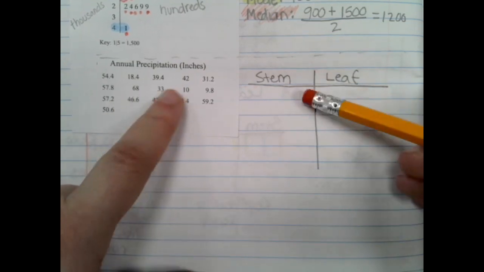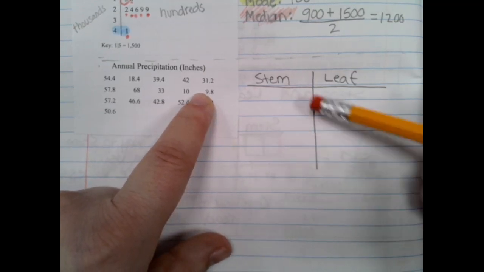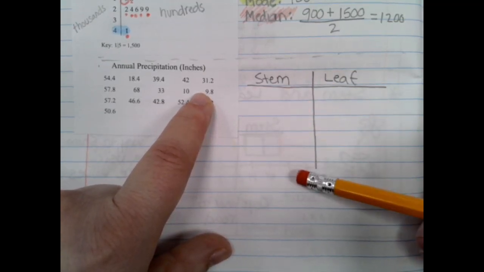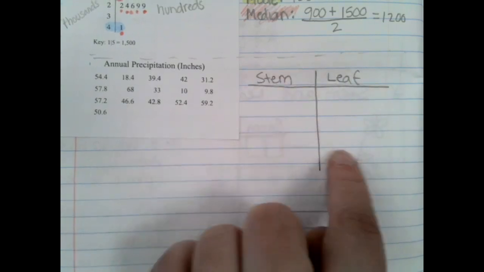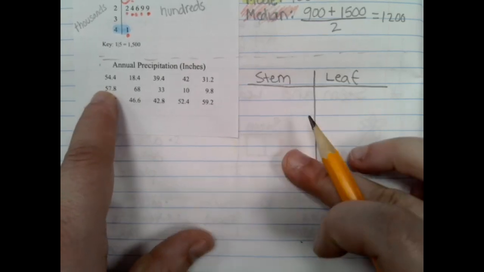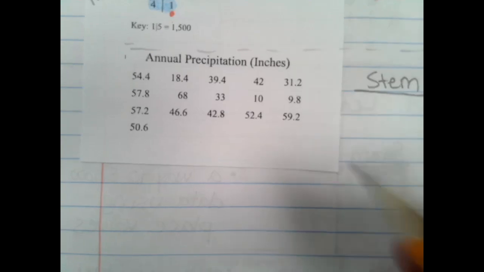So if I counted by ones or by wholes, I'd have to start at 9 and then count all the way up to 68. I'd have to go 9, 10, 11, 12, 13, 14, 15, 16, 17, all the way up to 68. Is that going to be doable? It's doable. Is it going to be efficient? No. The point of a stem and leaf plot is to condense our work, make it easier to work with. So we're going to just want to do tens and ones. But to just do tens and ones, we're going to need to round, so all of these are just whole numbers. So first thing I'm going to do, I'm going to zoom in here so you can see 54.4. What would that round to?